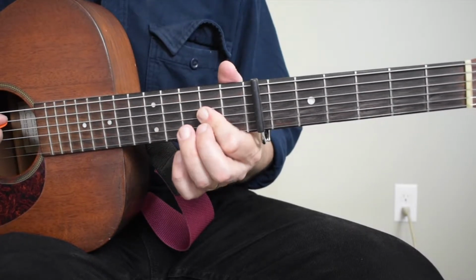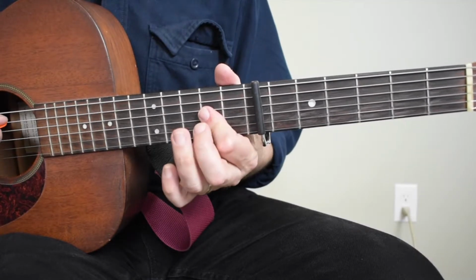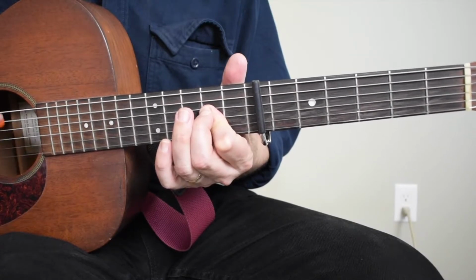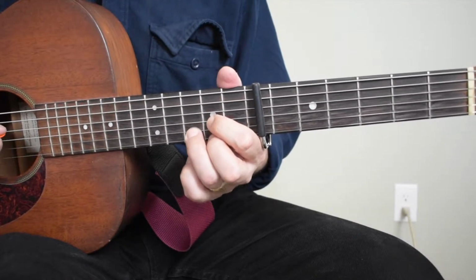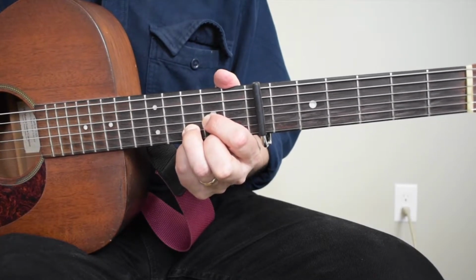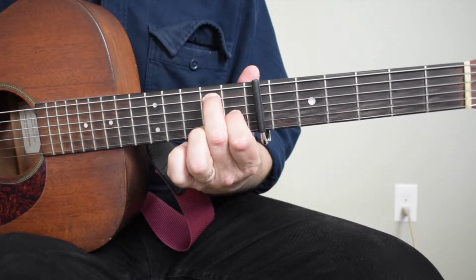So now I would just play A shape, D shape, E shape, like this. And when I play an A shape, I'm actually playing an E chord. When I play a D shape, I'm actually playing an A chord. And then when I play an E7 shape, I'm playing a B7 chord.